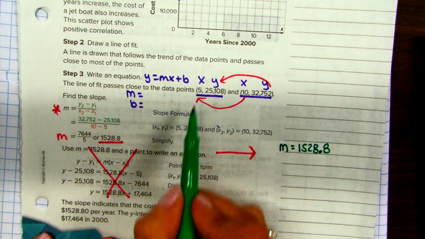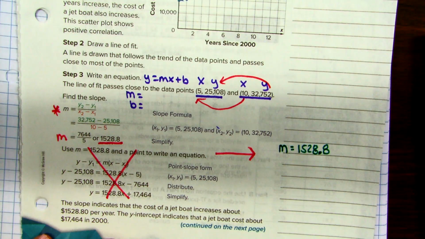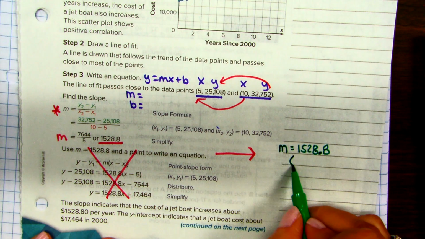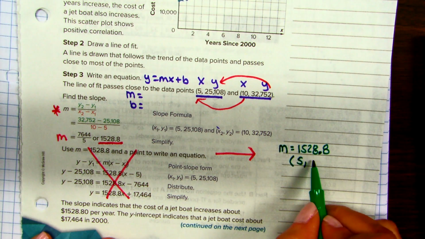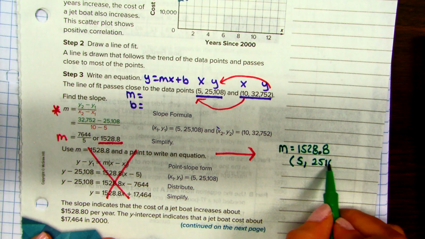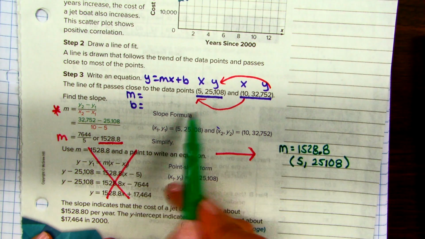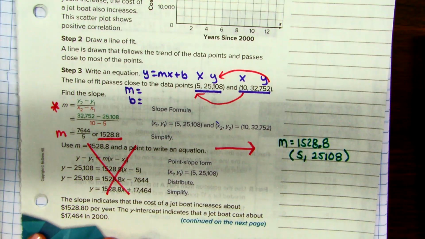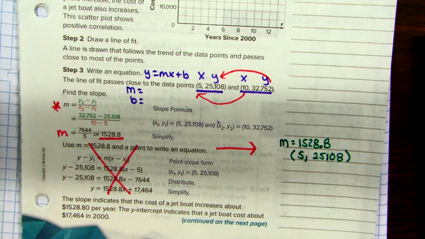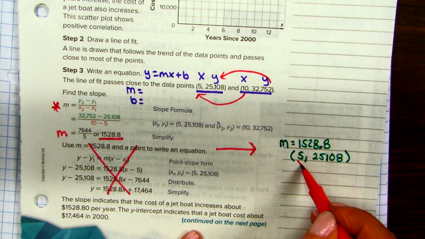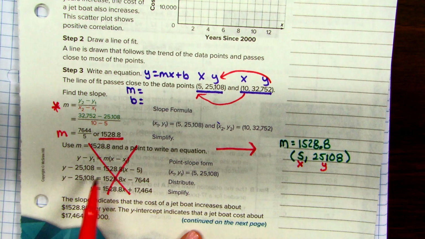And remember, you can pick either point. It doesn't matter which point, all right? I'll use 5, 25,108. Okay, so you could have used either one, though. Remember that, doesn't matter. And so we have m, we have x, we have y. The reason I cross this out is because there's 2 ways you could go about this.